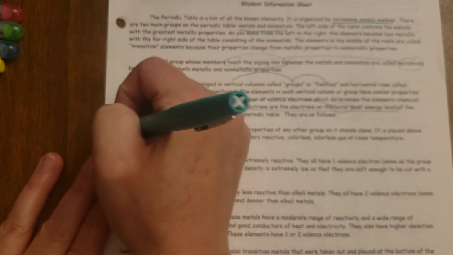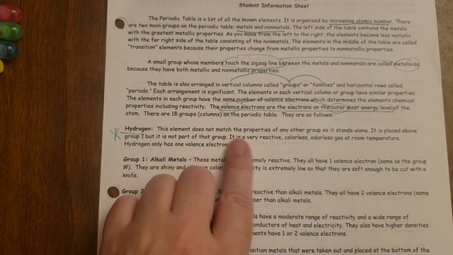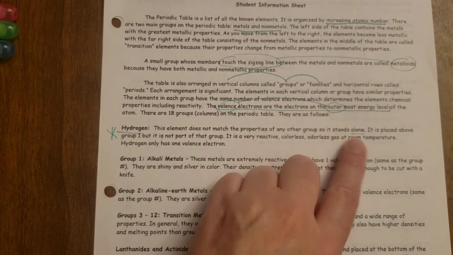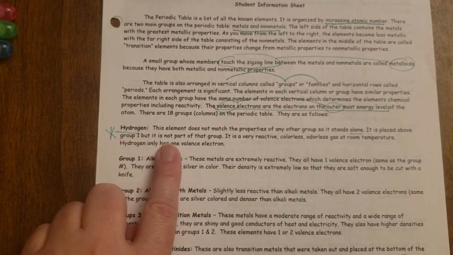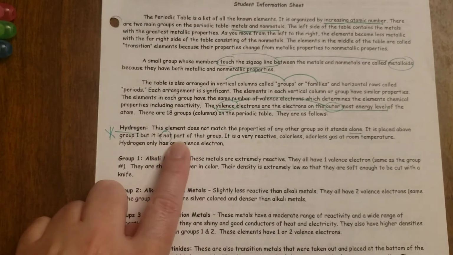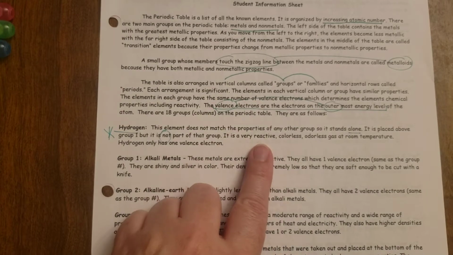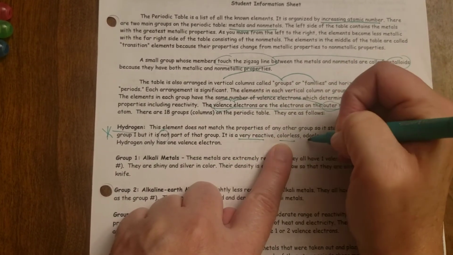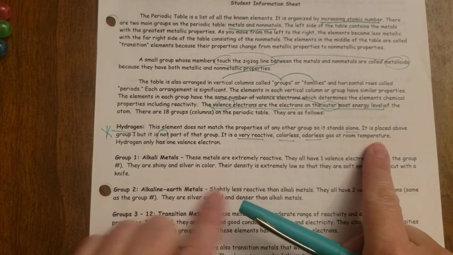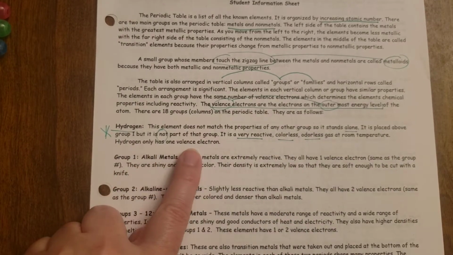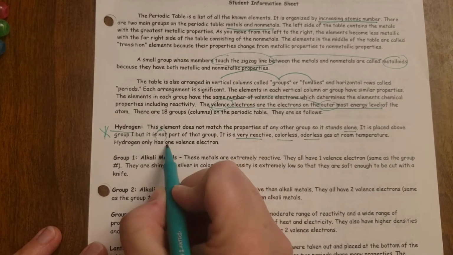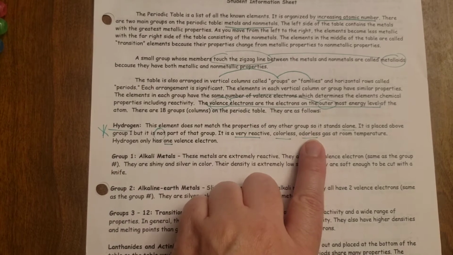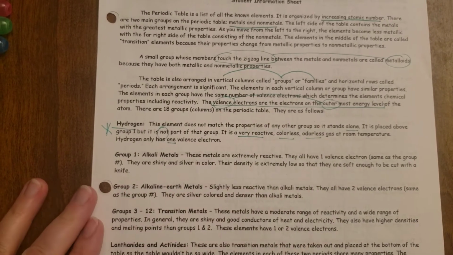Hydrogen group. This element does not match the properties of any other group, so it stands alone. It is placed above group 1, but it is not part of that group. It is very reactive, a colorless, odorless gas at room temperature. Hydrogen only has one valence electron. One valence electron. So these would be very significant for your Friday quiz. So pay attention to these unique properties.